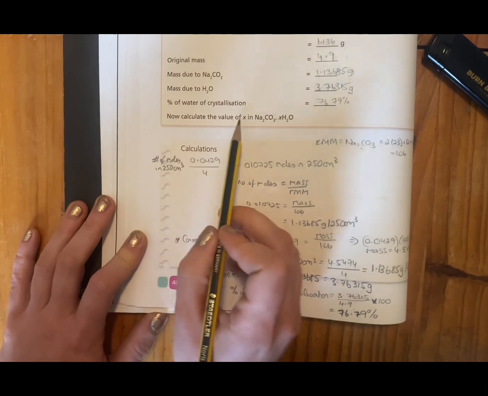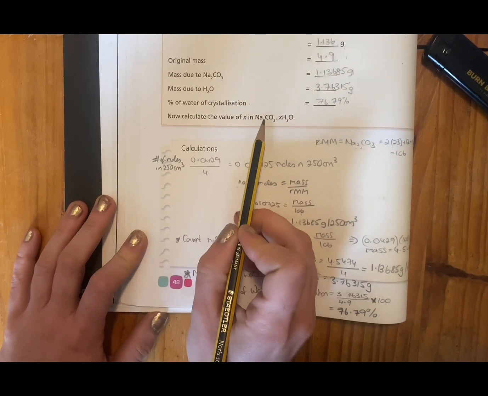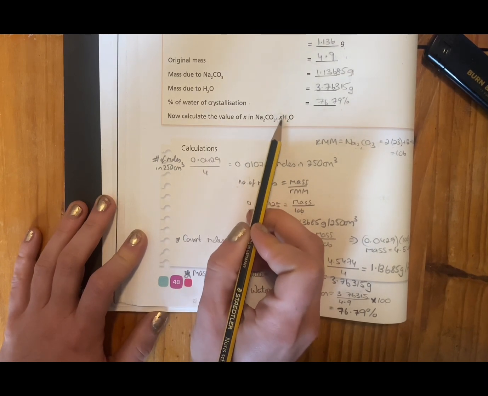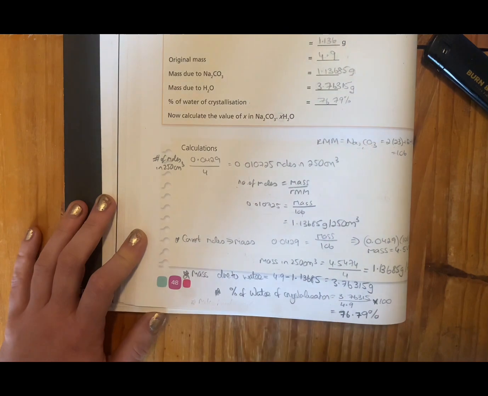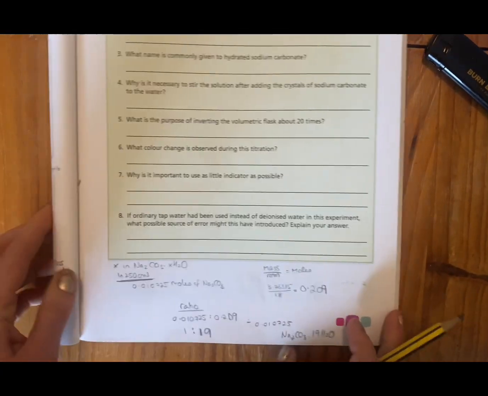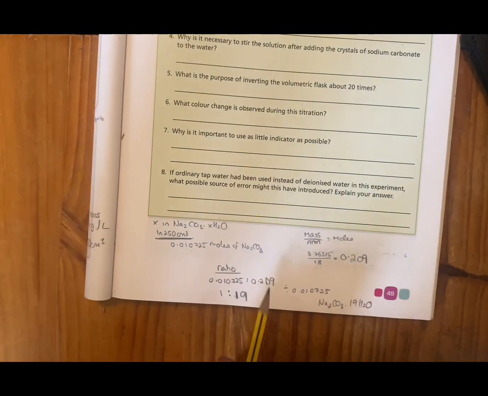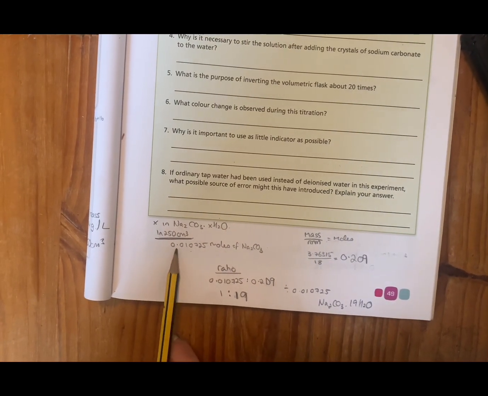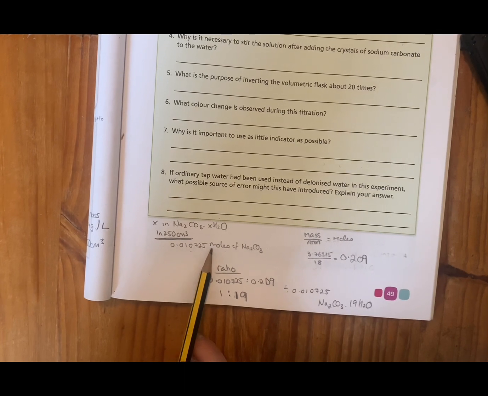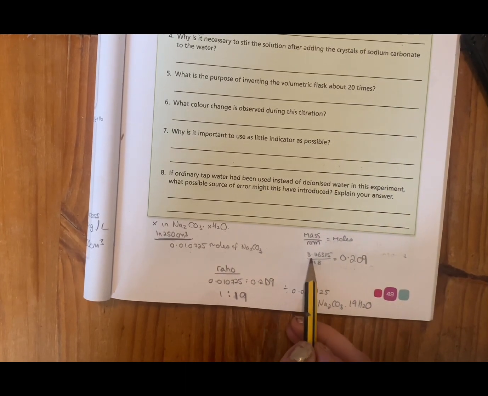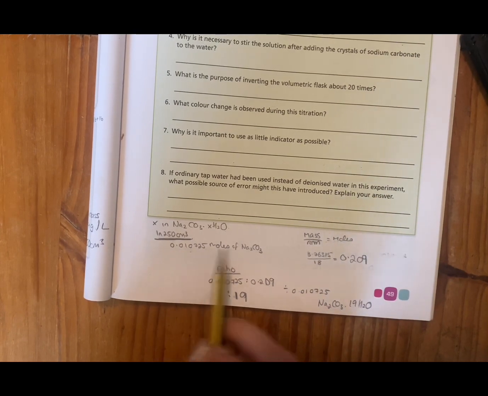The last part is to calculate the value of X in sodium carbonate times XH2O. So how many molecules of water are attached to each molecule of sodium carbonate? So I'm going to flip over and I'll show you how I did this. So in 250 centimetres cubed, we had 0.010725 moles of the sodium carbonate. We worked that out from the grams.